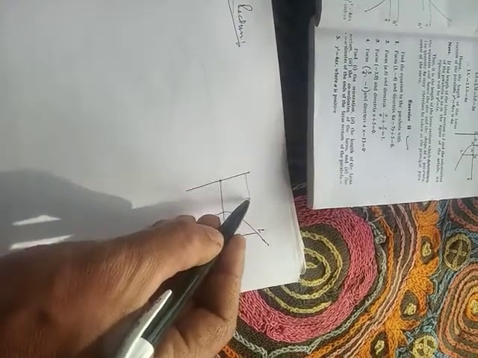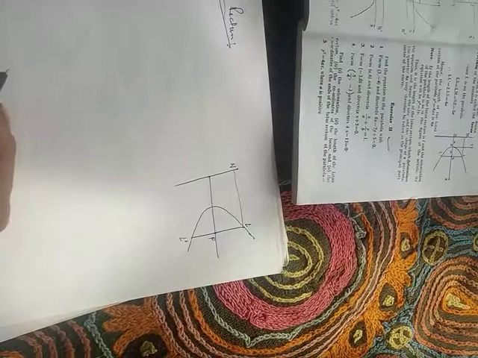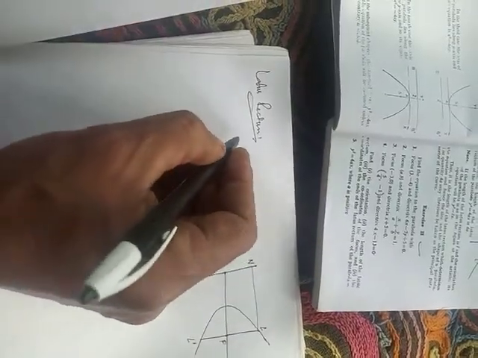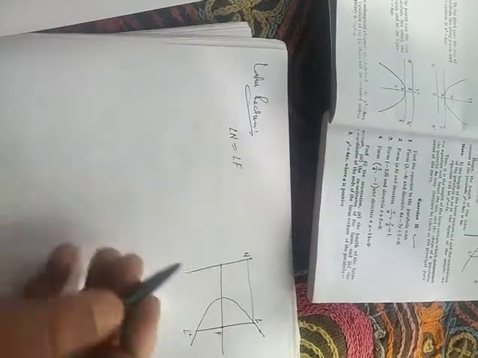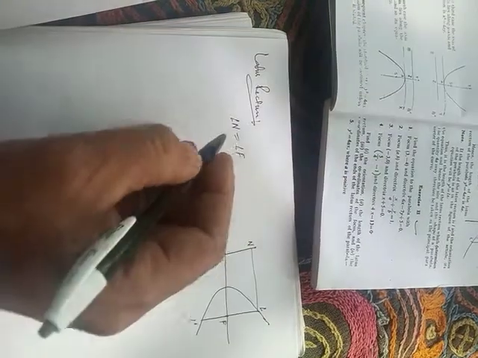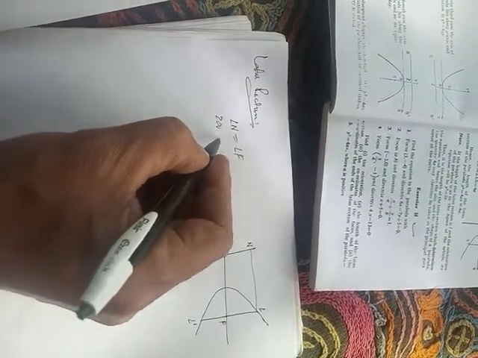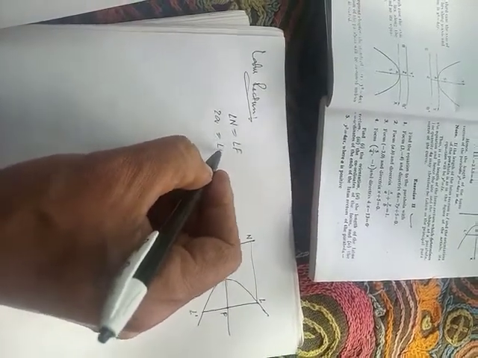Now if we join this, say LN. By the definition of the parabola, LN is equal to LF. We know that LN is equal to 2a. That means LF is again 2a.